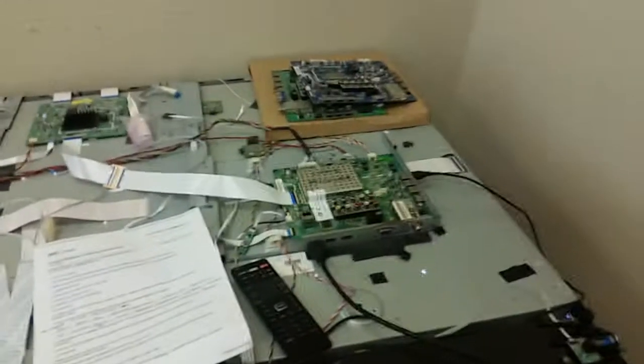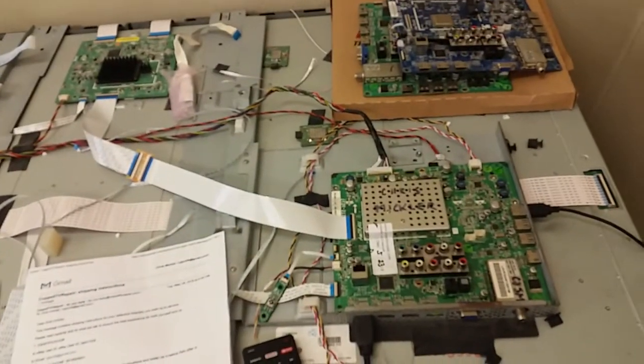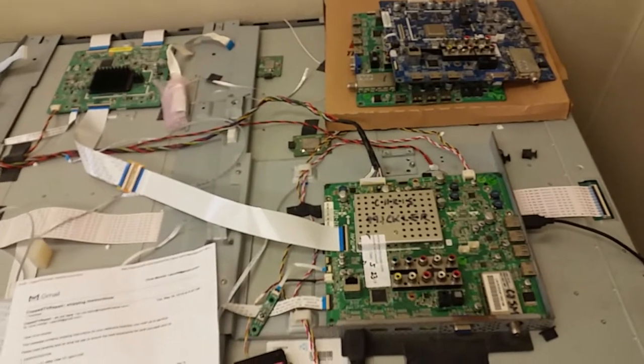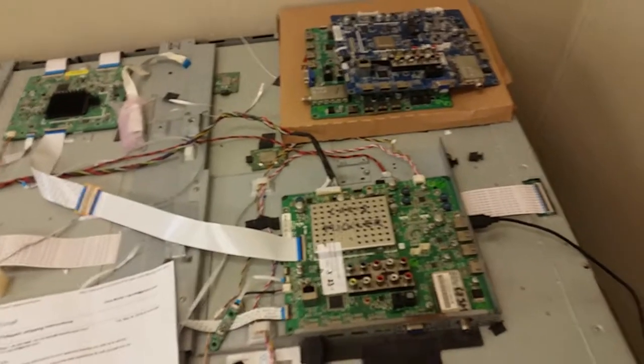Pressing again, going down. Yep, but I do have image. That's the Vizio logo. So it is working, and for a 37-inch, it's hard really to go and justify spending a lot of time.